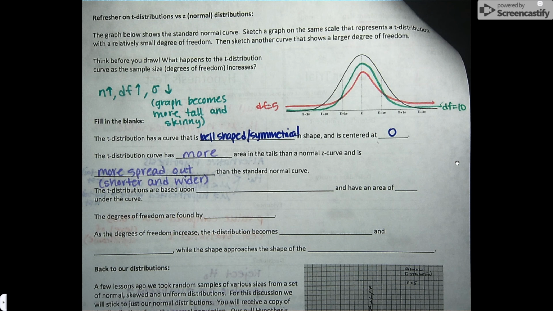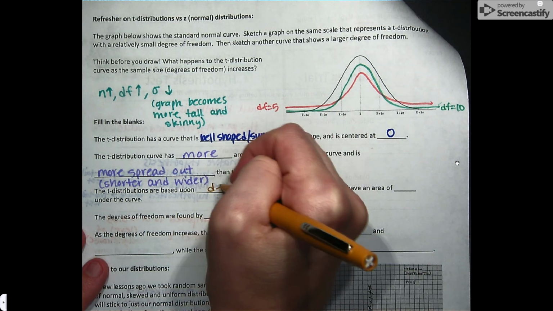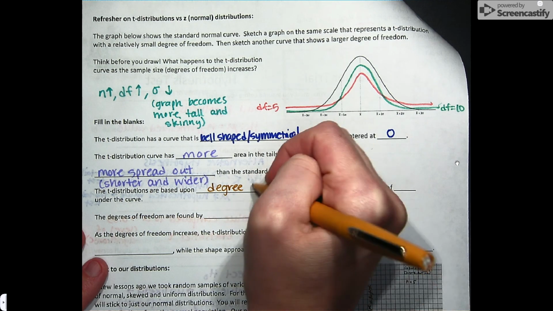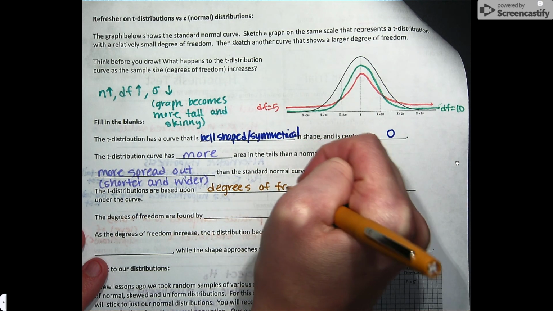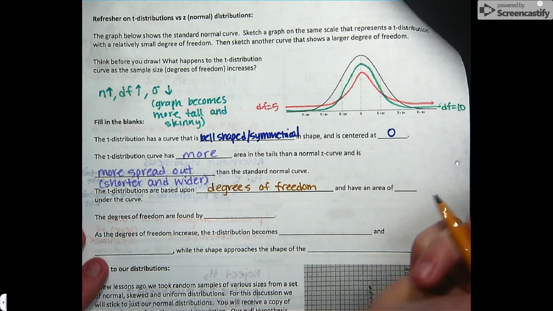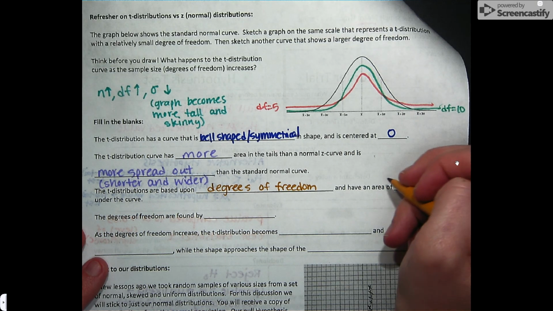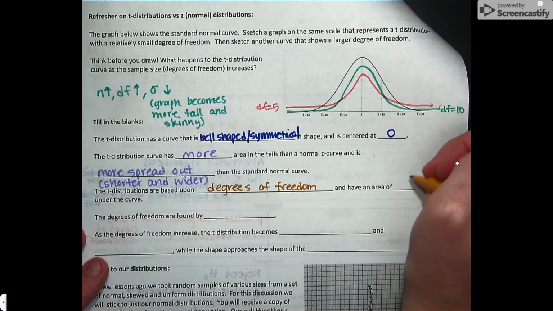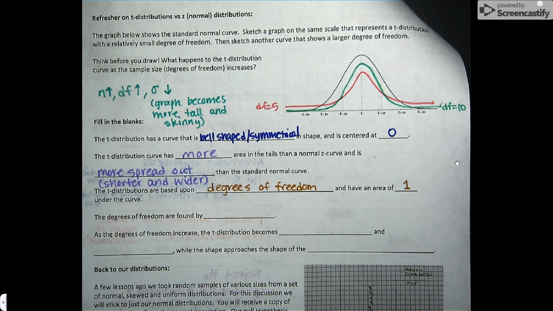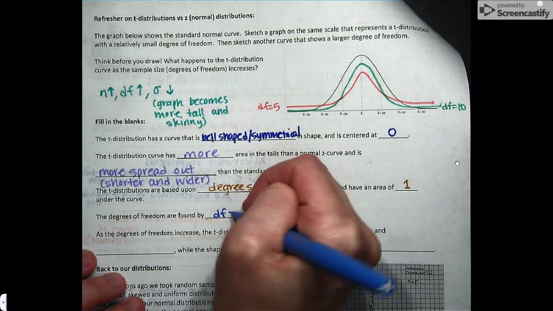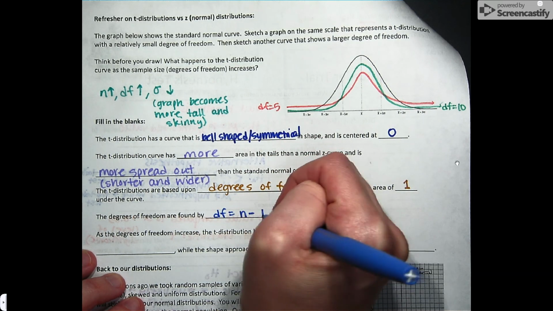So now that I'm back, the t distributions are based upon degrees of freedom. This is where I'm going to review how we find degrees of freedom. It could be a really easy question that we ask on quizzes or tests. The entire area of the curve is 1, so sometimes that helps us find some values. But the degrees of freedom are found by doing the sample size n minus 1.